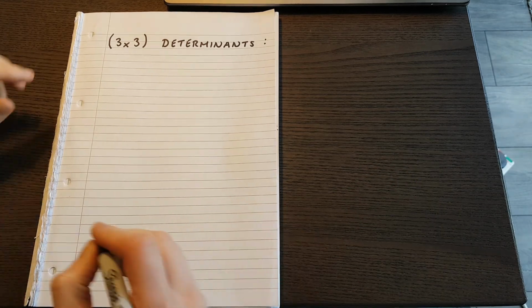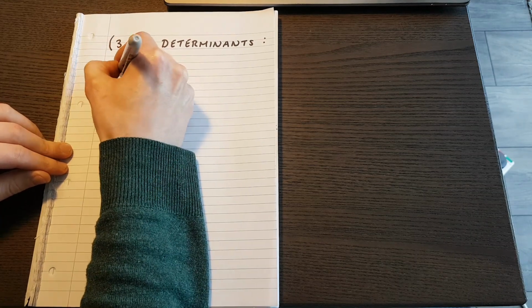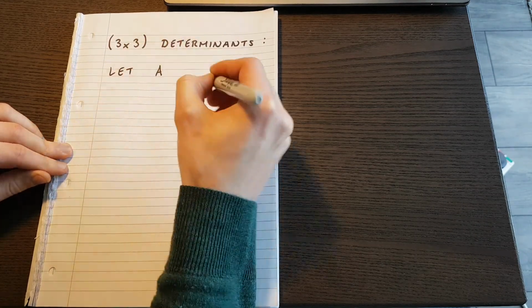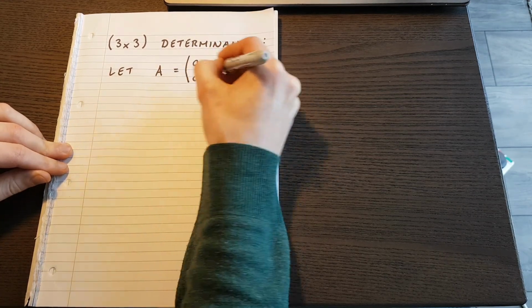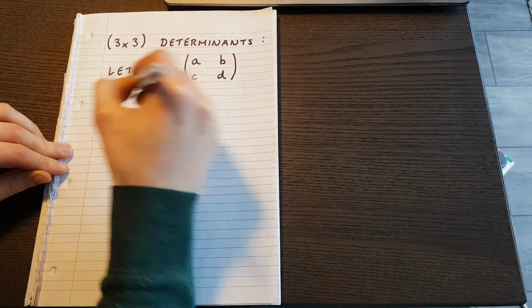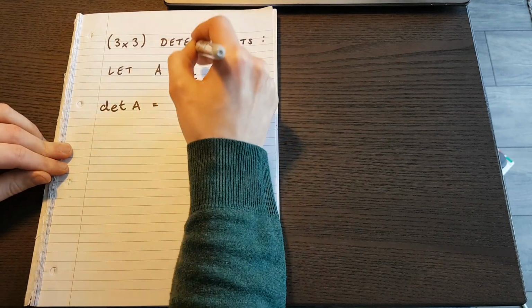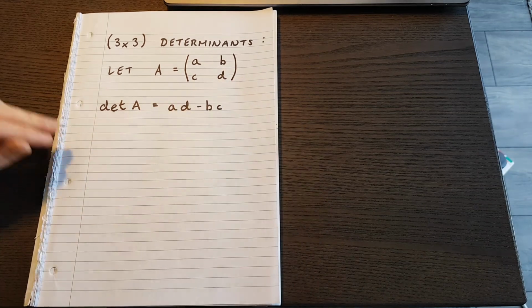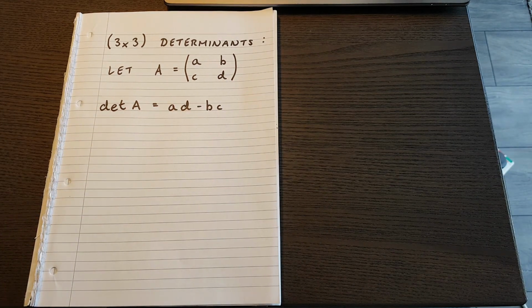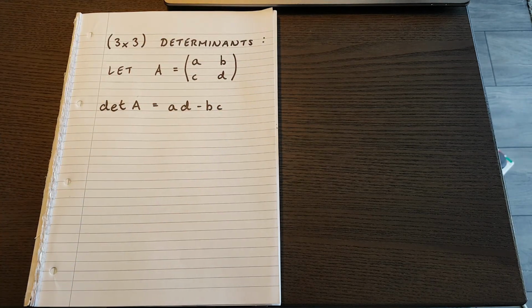As a reminder, I just want to talk about the determinant of a 2 by 2 matrix. So let's say A is a matrix with entries A, B, C, and D. Then the determinant of the 2 by 2 matrix A is equal to A times D minus B times C. You've learned that as a formula, and that's great, but it's not exactly clear why this is actually the determinant. I'm going to try to make this a bit more explicit.